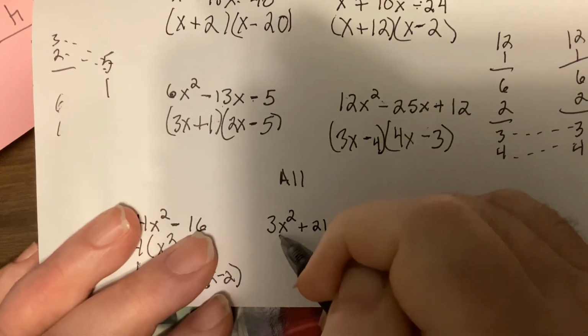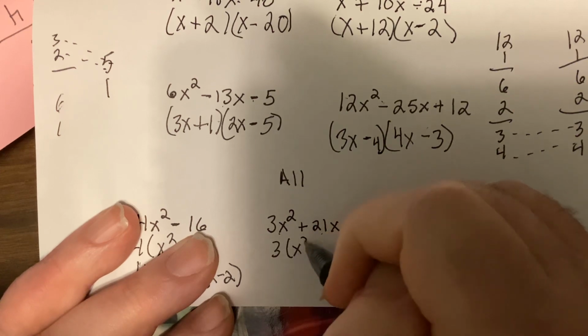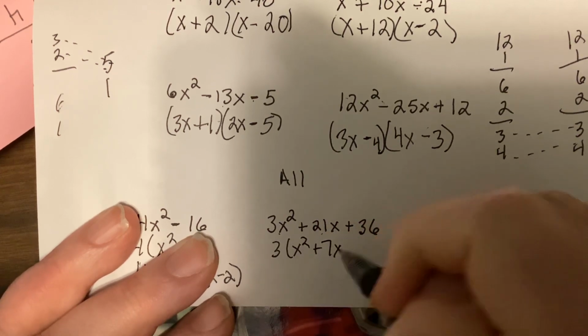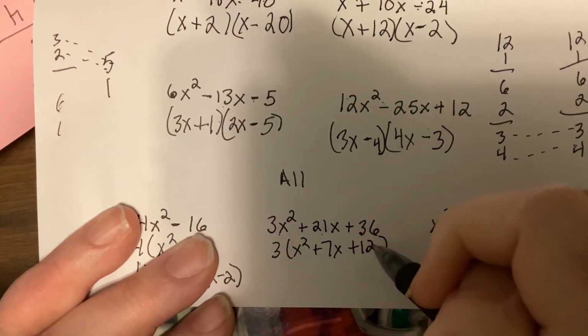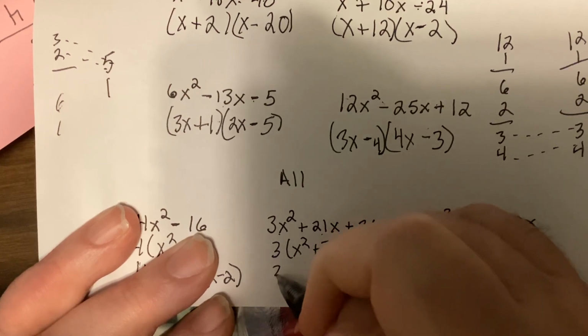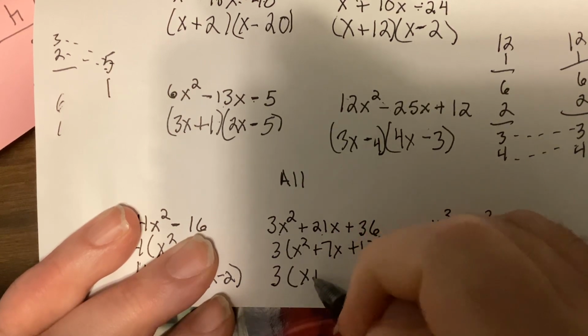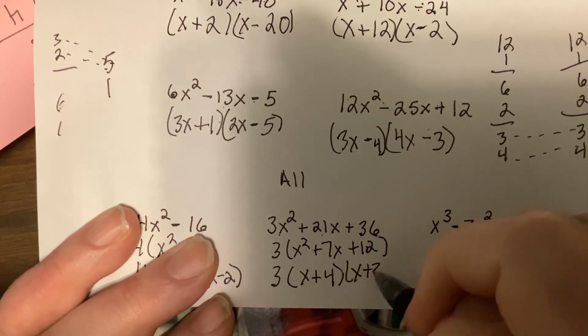This one, factor out the common term, which is 3. So it'd be x squared plus 7x plus 12. Then you say, can I factor this? What are the factors of 12 that add up to 7? And that'd be x plus 4, x plus 3.